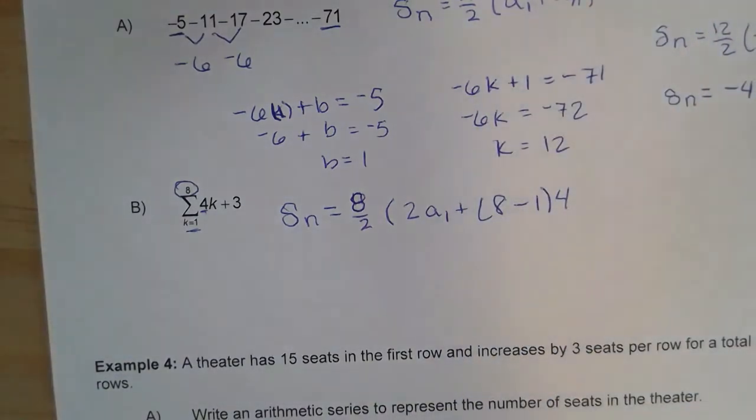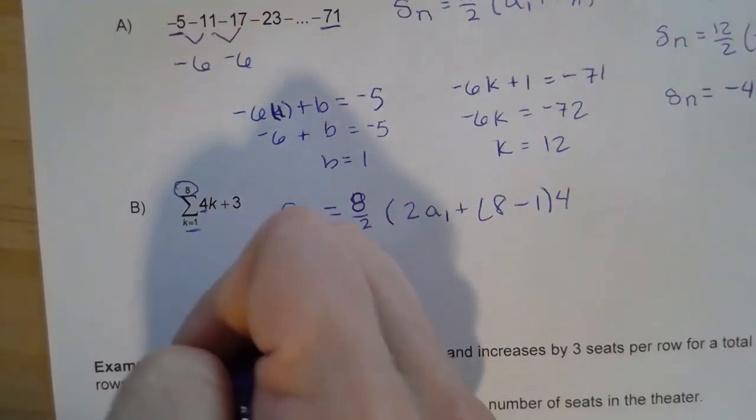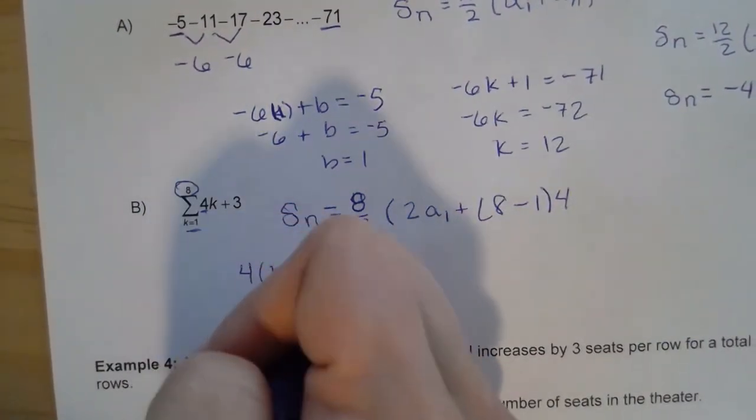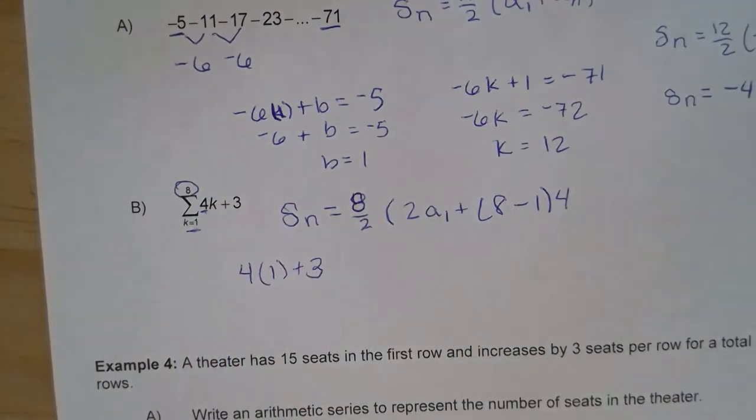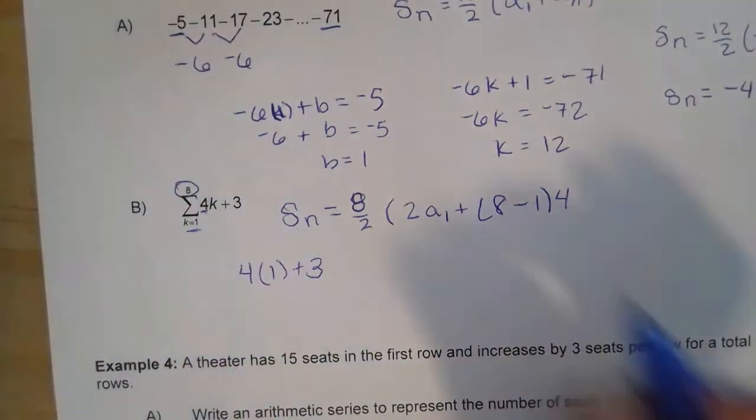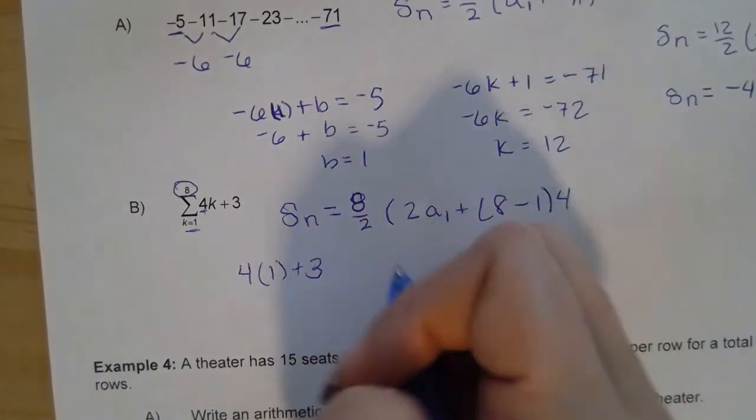Remember, the difference is always what's in front, or your slope, what's in front of that k, okay? So we need to figure out how do we find the first term, or the value, I mean, of that first term? Well, all we have to do is plug in 1 for k. And what do you know? We get the value of 7.